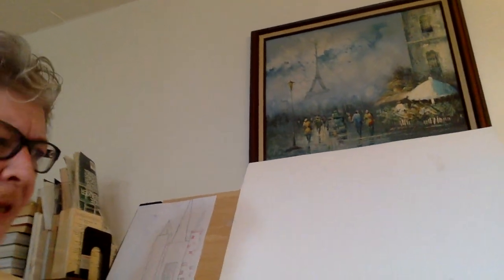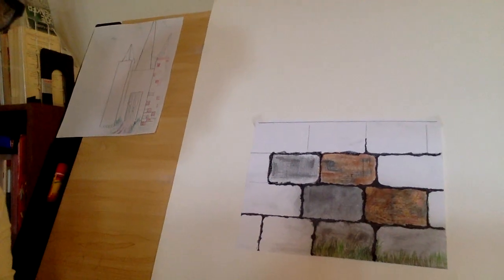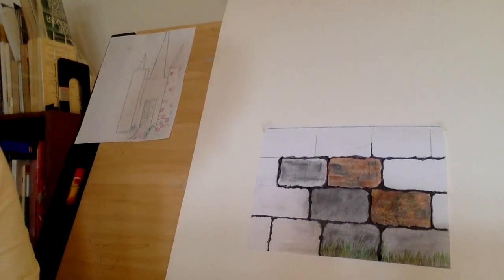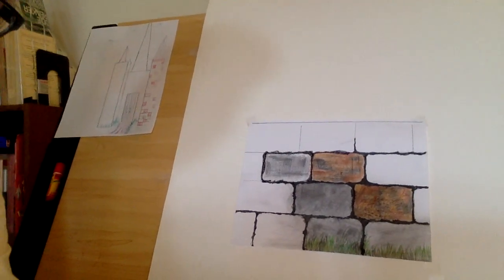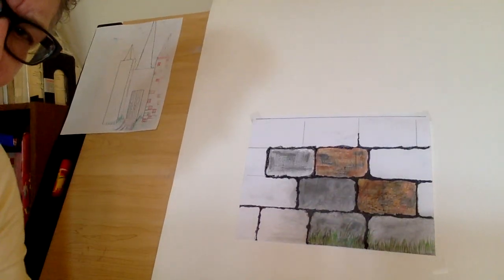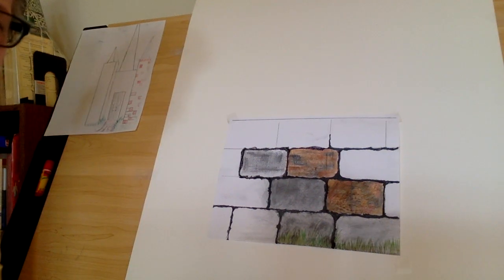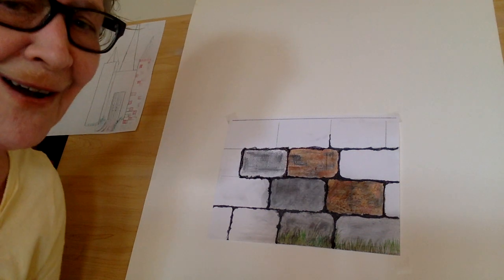Let me get you up close and personal here. There we go. Okay. All right. What does that look like to you? It looks like bricks to me because that's what I've been working on.